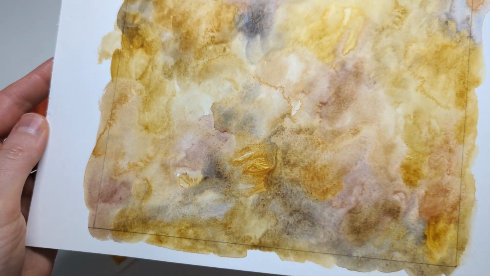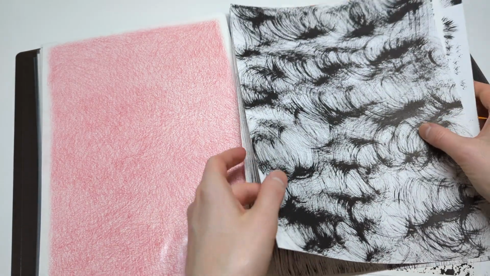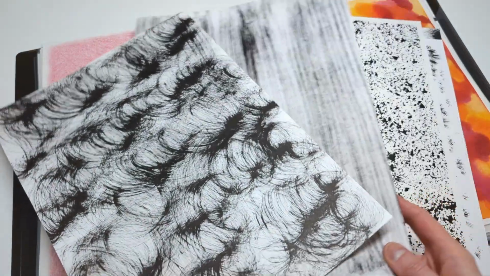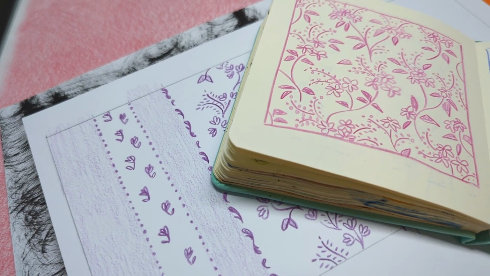So go ahead and experiment. Make several different textures. Use different tools, colors, and types of paper. Pretty much everything you do here will have an impact.